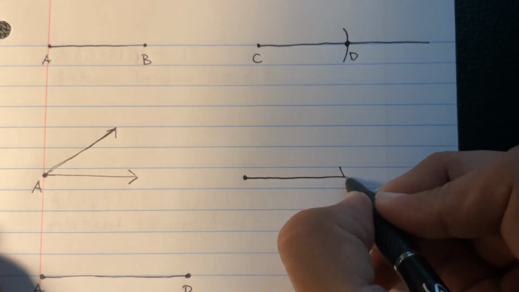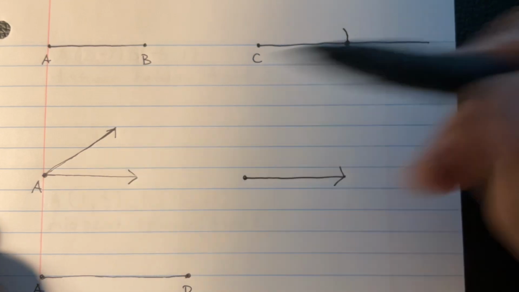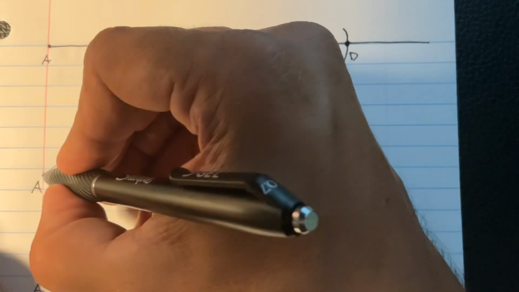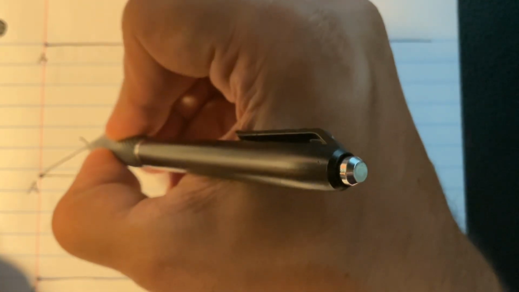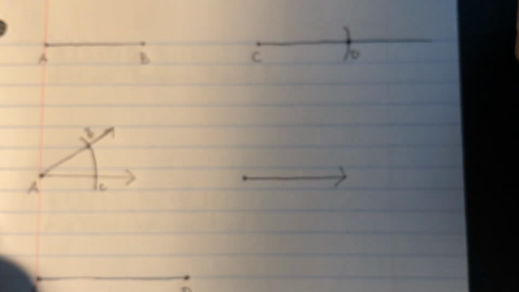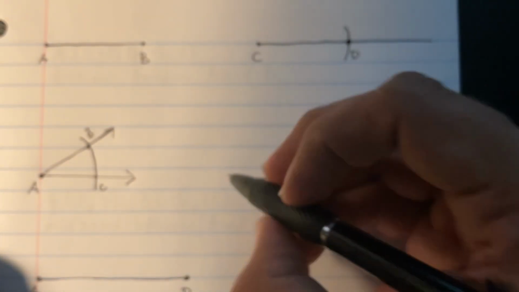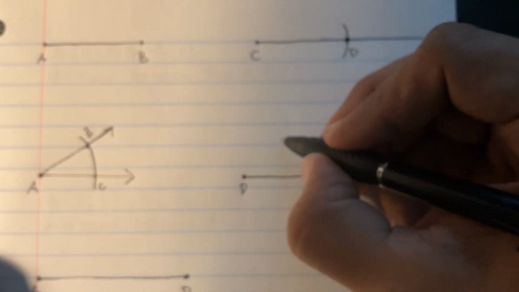Here you're going to do something very similar. Make a little line here. Just making the angle so it doesn't matter how long it is. It just has to be longer than what you're about to do as the first step. So the first step is you put the sharp point on A, and then you make this arch here, making two new points, B and C.